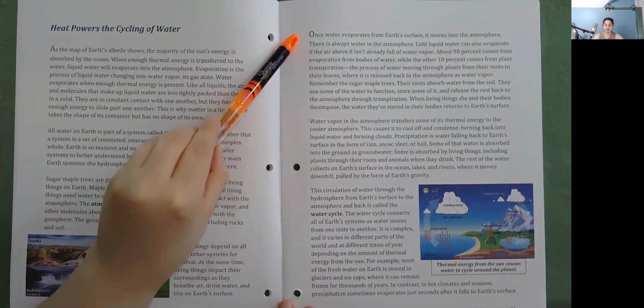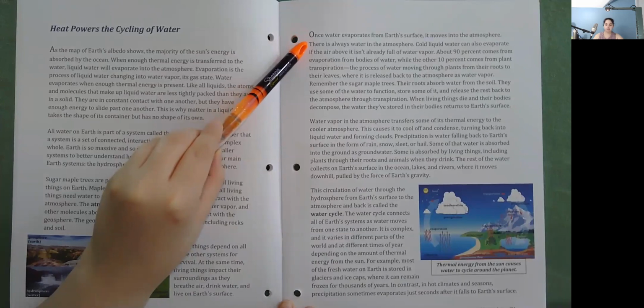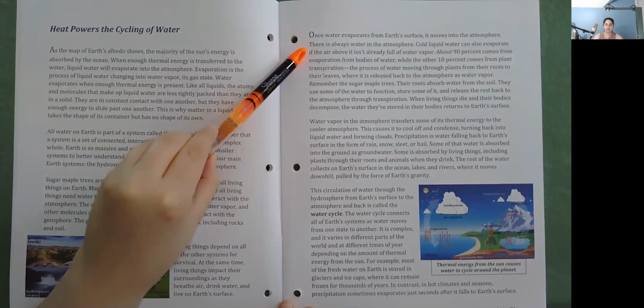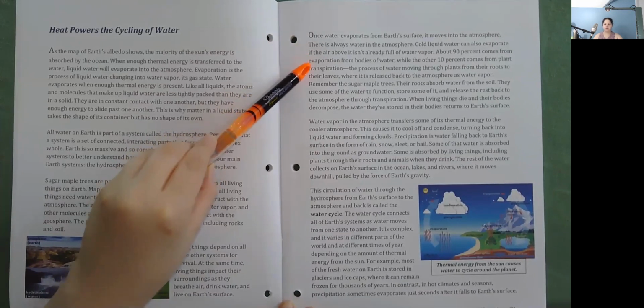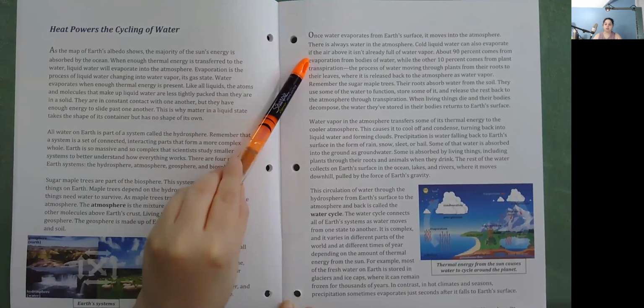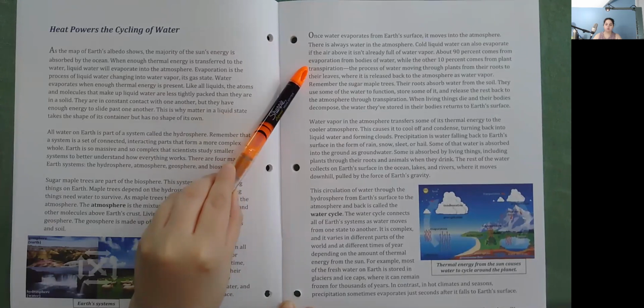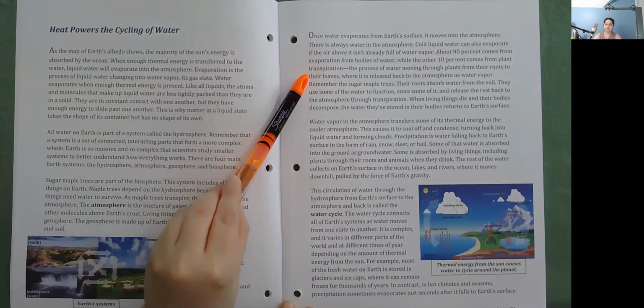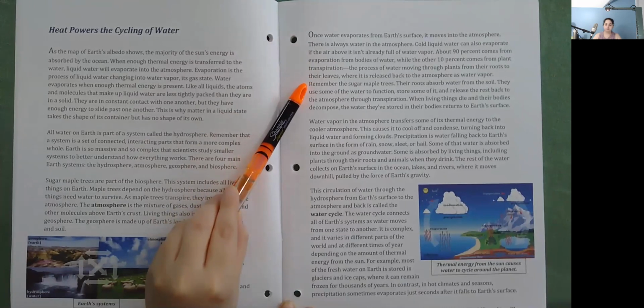Once water evaporates from Earth's surface, it moves into the atmosphere. There is always water in the atmosphere. Cold liquid water can also evaporate if the air above it isn't already full of water vapor. About 90% comes from evaporation from bodies of water, while the other 10% comes from plant transpiration, the process of water moving through plants from their roots to their leaves, where it is released back to the atmosphere as water vapor. Remember the sugar maple trees.